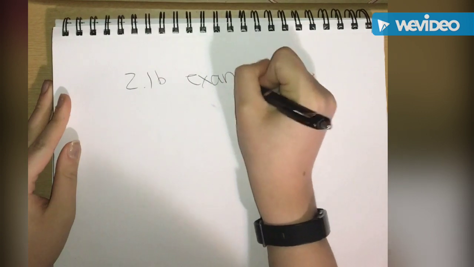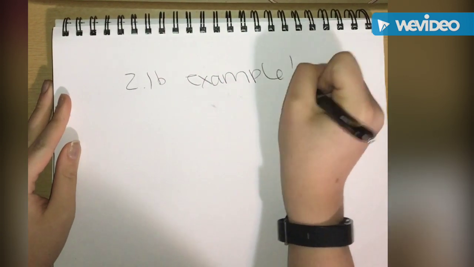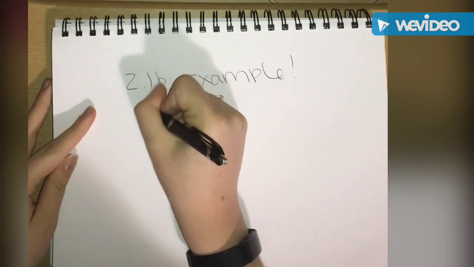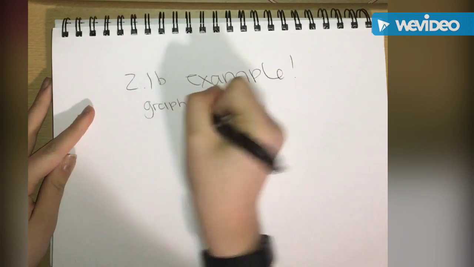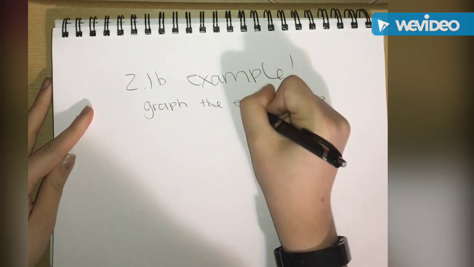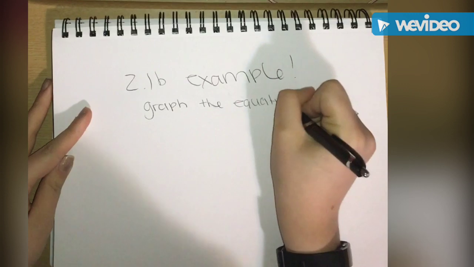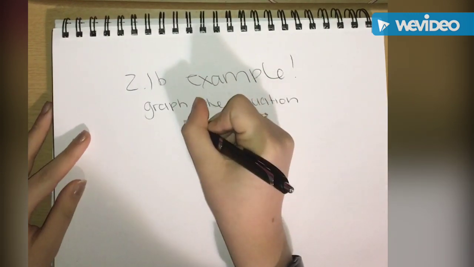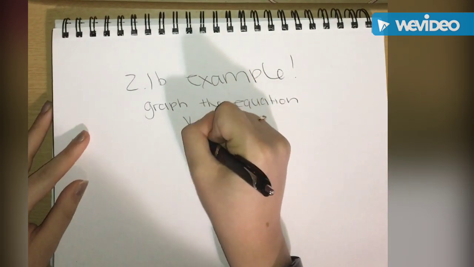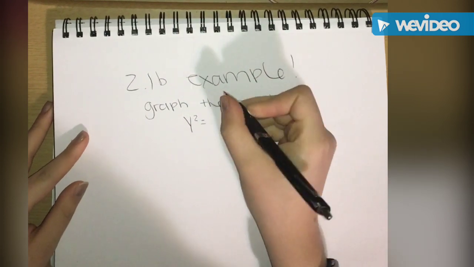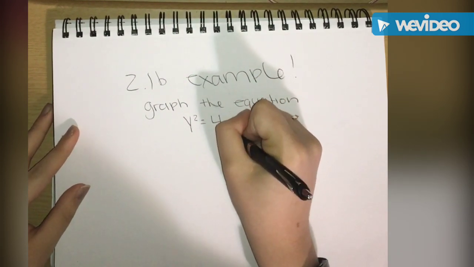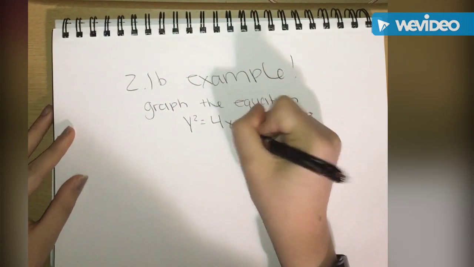2.1b example. We're going to graph the parabola, and the equation is y squared equals 4x.